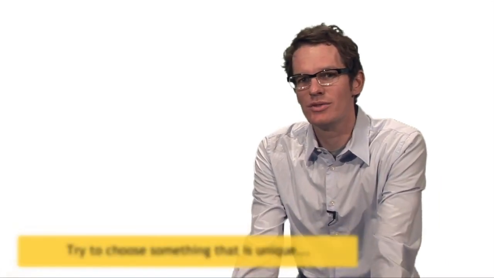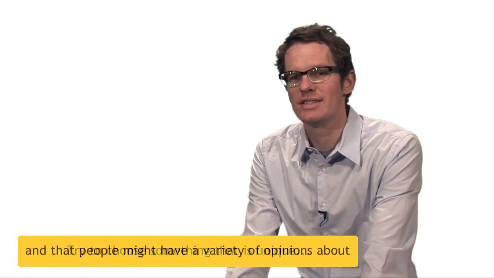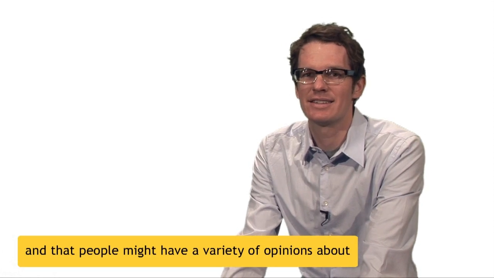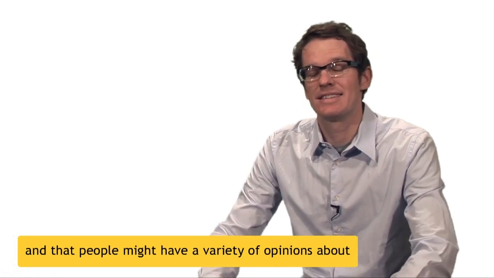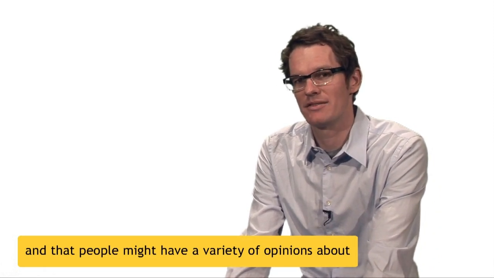When you're selecting your text for analysis, don't choose something that you love. Choose something that you're curious about. You also want to choose a text that people might have differing opinions about. A text that's significant because you could argue from a variety of different perspectives about what the value of that text is.